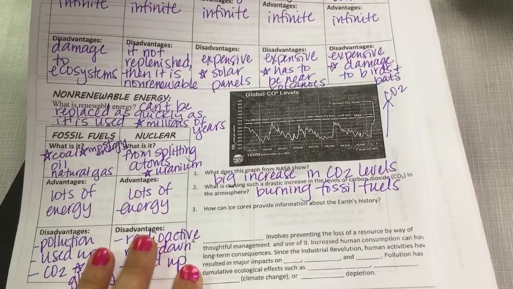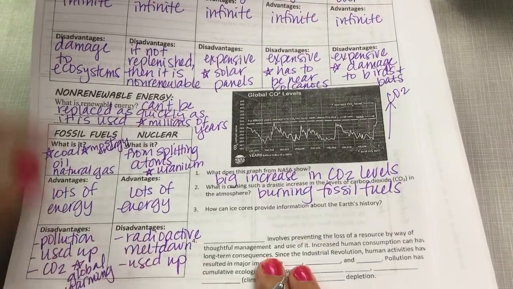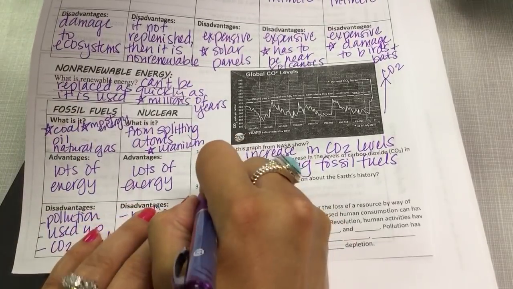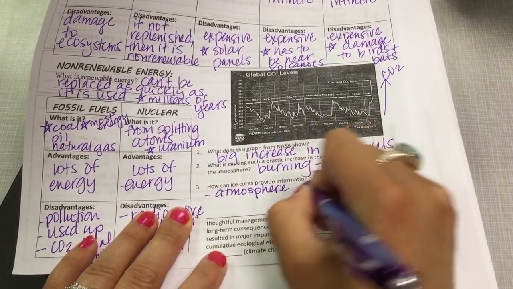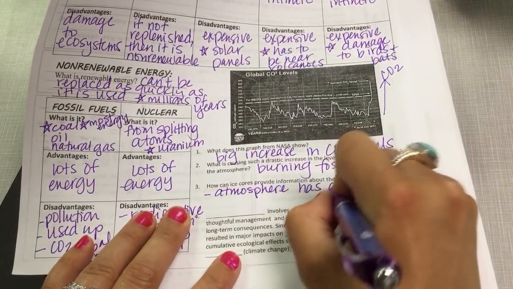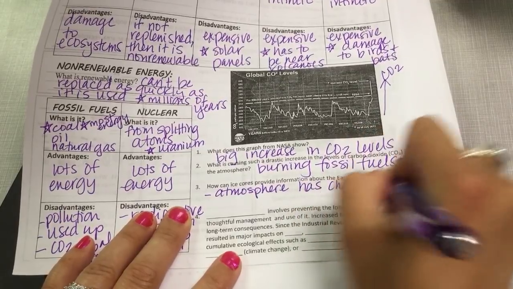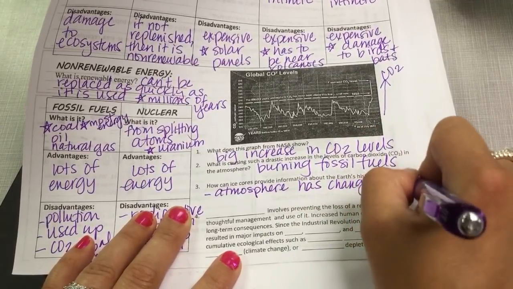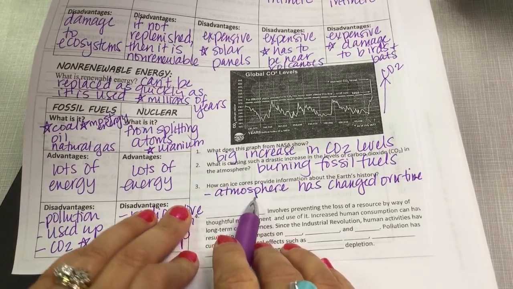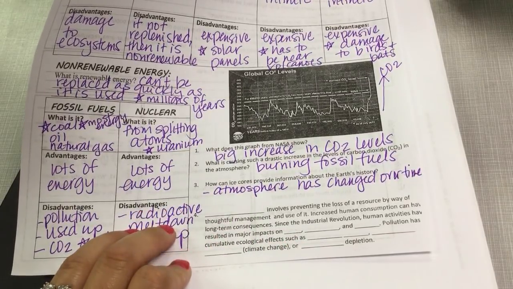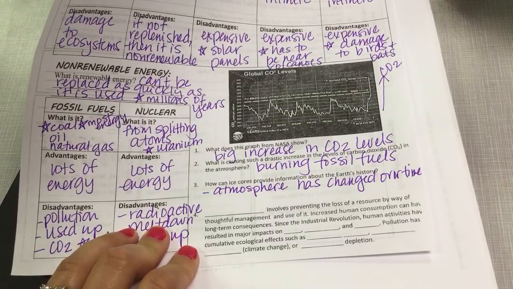How can ice cores provide information about Earth's history? So ice cores show how the atmosphere has changed over time, because as the snow and ice is deposited, it is going to trap gases and particulate matter from the air.